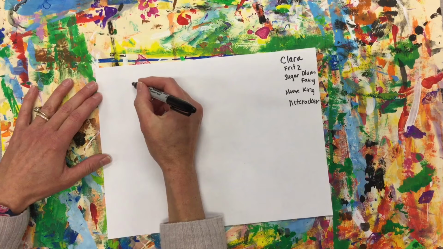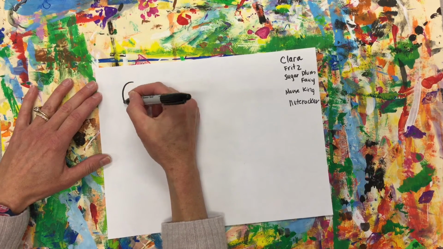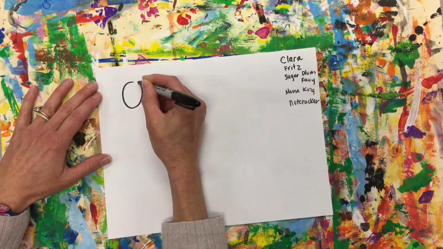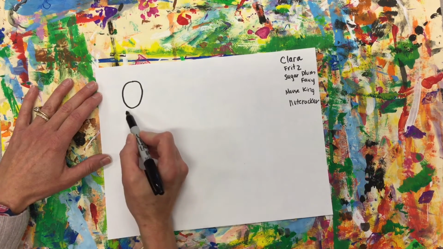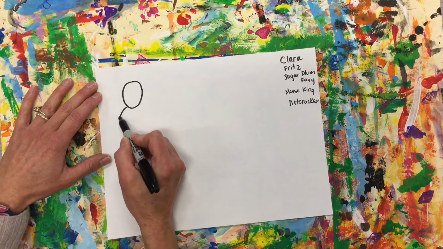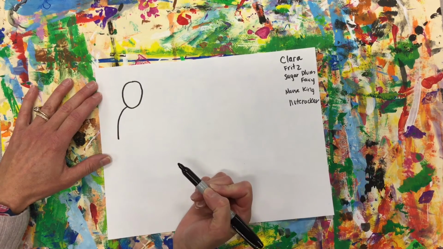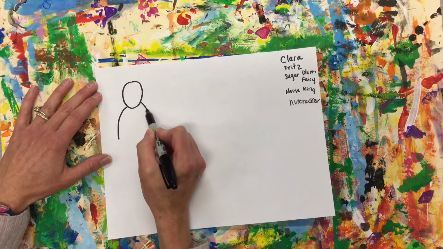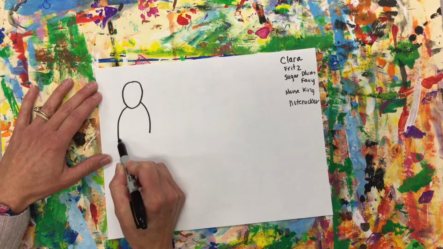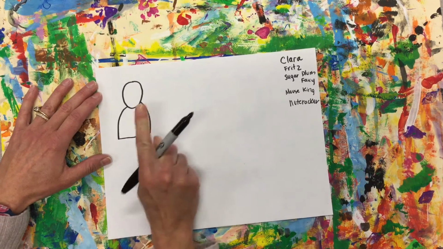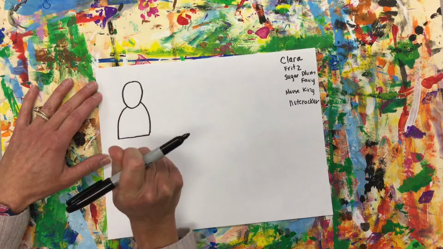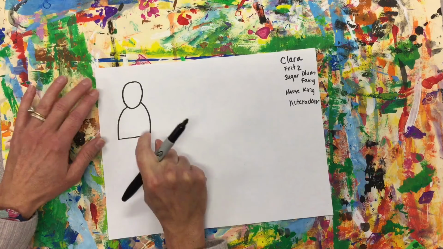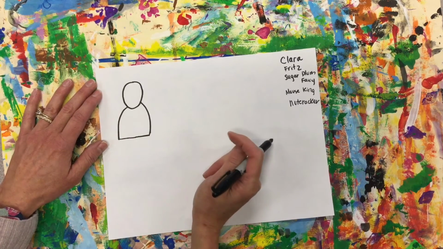So I'm going to start with an oval. Make it big enough so you can get a face in there. If you make it too small, it's going to be hard to add those tiny details. Then from the side of my oval, I'm going to come down in a curved line, and then I can close this up. This is just going to be a finger puppet. So we're going to either hold it in our hand or attach it to our finger, so I'm not going to add all the legs.